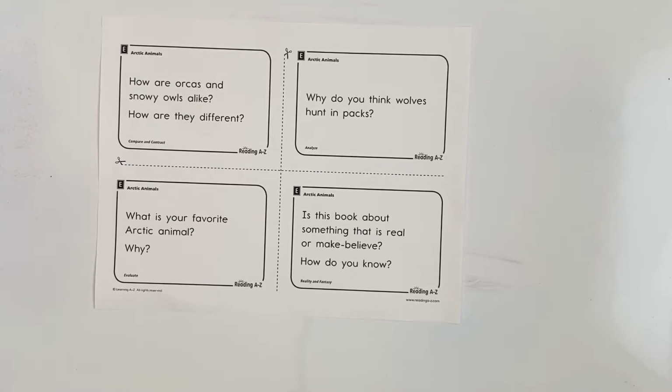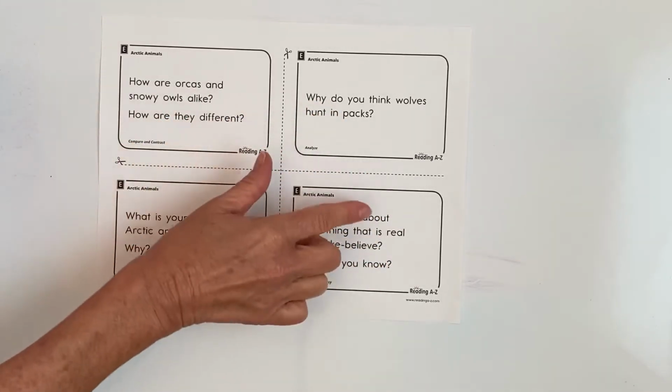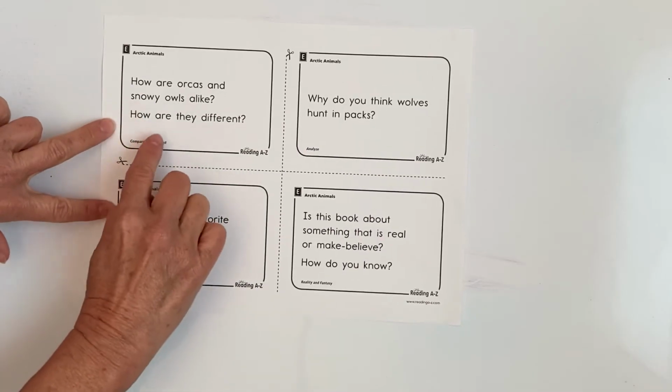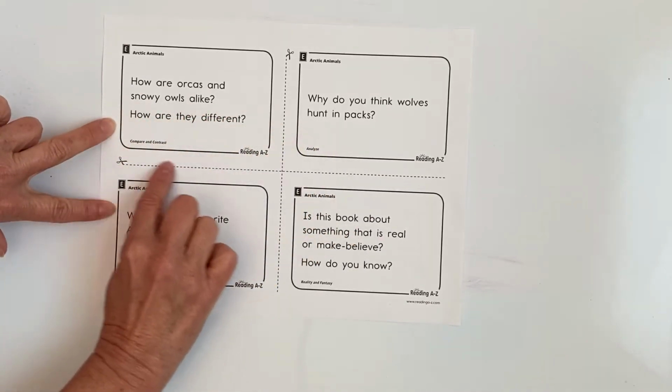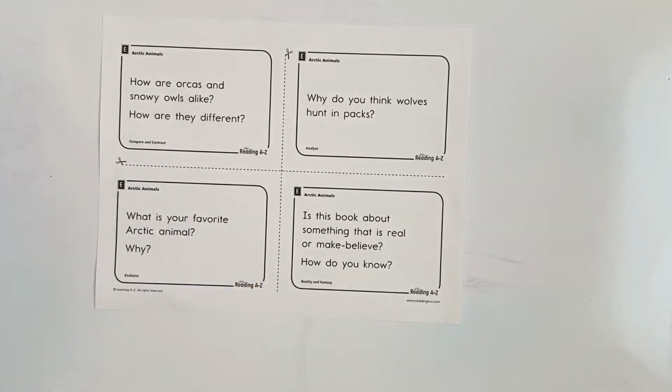So you get to choose one of these, or I'm sorry, 2 of these. So if you want to choose these 2, you just want to cut where it shows you on the dotted line. And then when you have your squares, you can just get a blank piece of paper. It can be a piece of notebook paper.